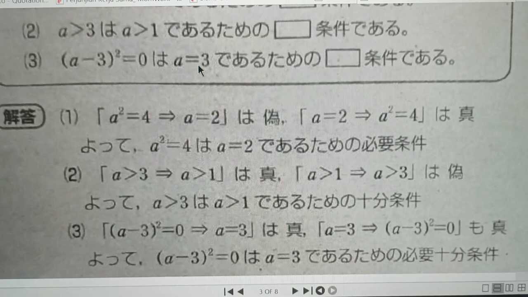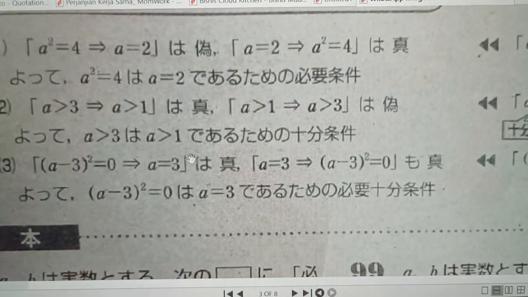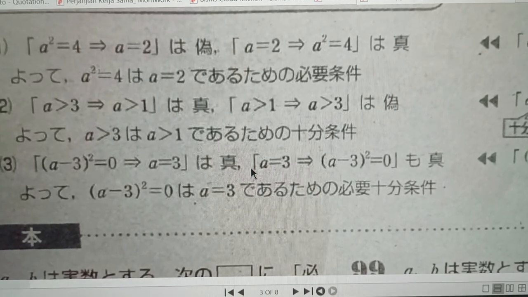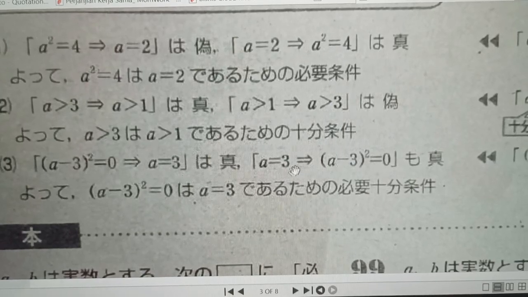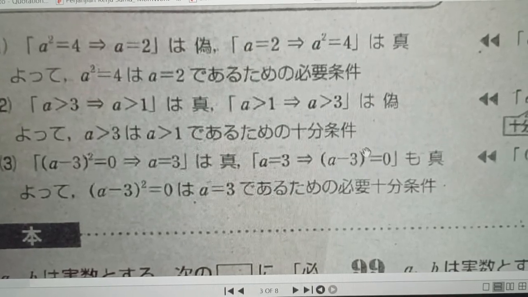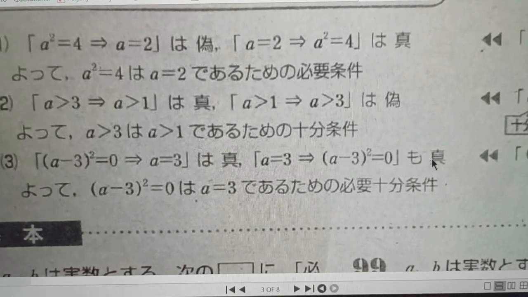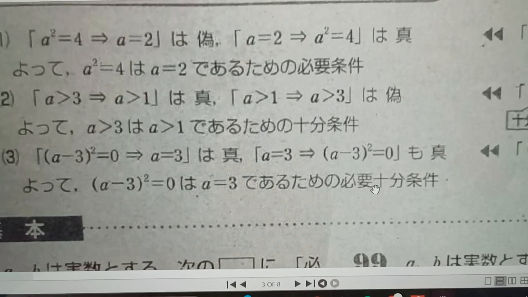And then let's try to reverse again. Shin. Then we try to reverse the condition. A equal 3 is the same when (a minus 3) square equal 0. This one is also correct. So if it is shin, it means hitsuyo joken.